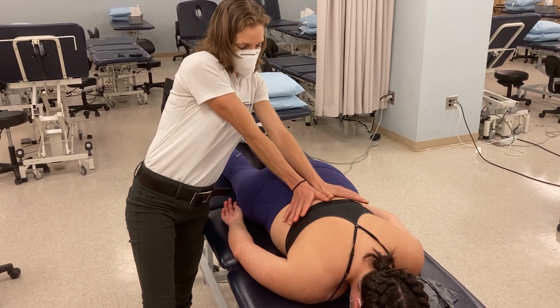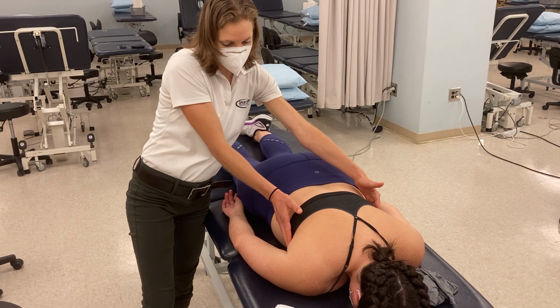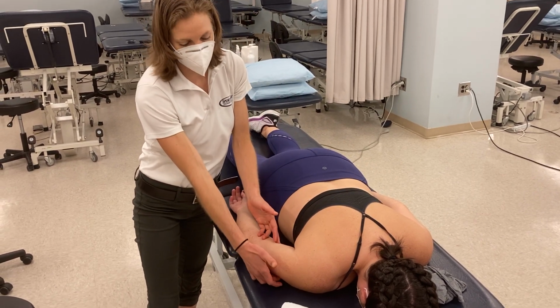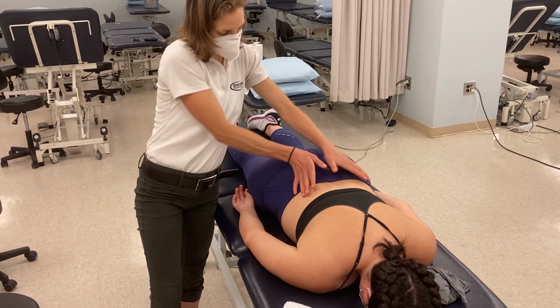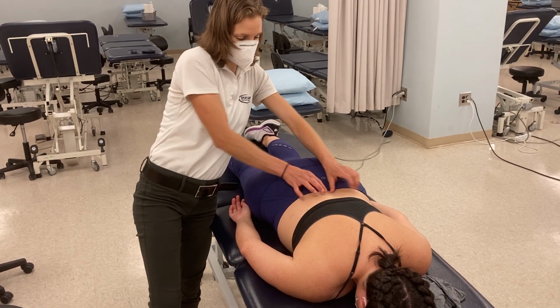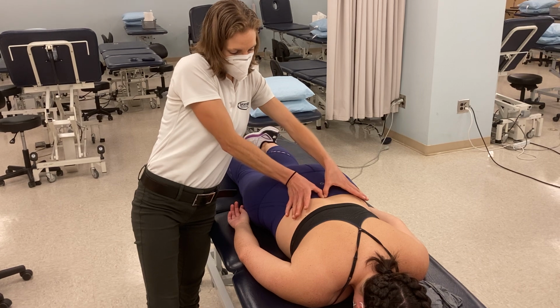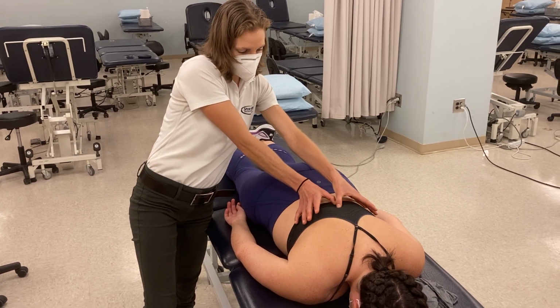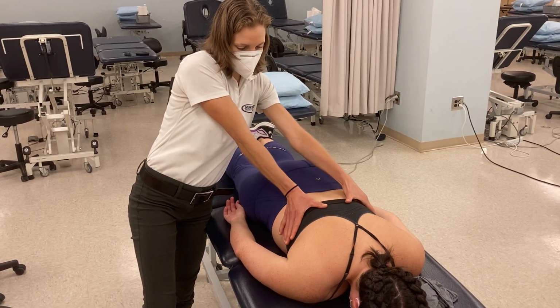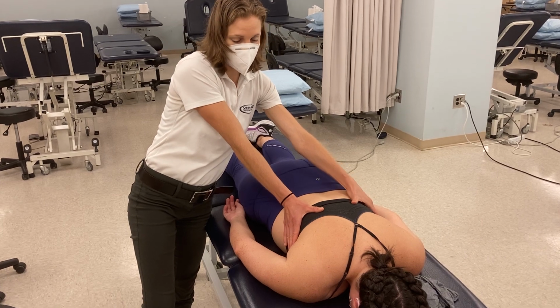Latissimus dorsi is going to come up and underneath the axilla. It's going to attach to the lateral lip of the bicipital groove, but posteriorly it's going to have these broad attachments. So it's going to attach to thoracolumbar fascia and all the way, spinous process all the way up to T6. And then it's going to kind of run in this direction, up and around.